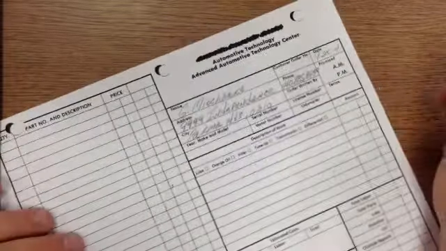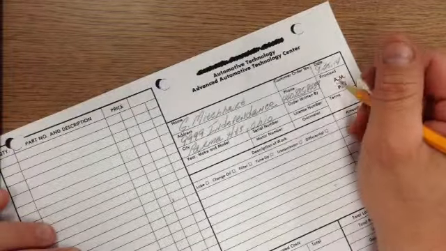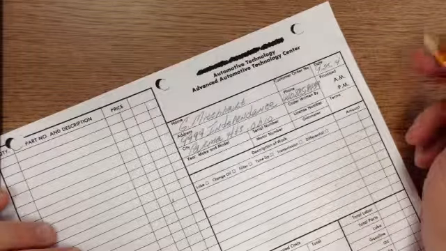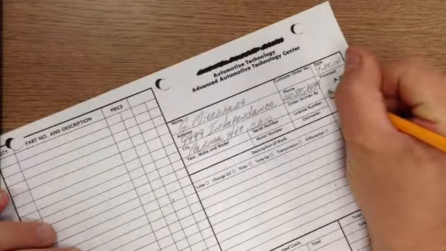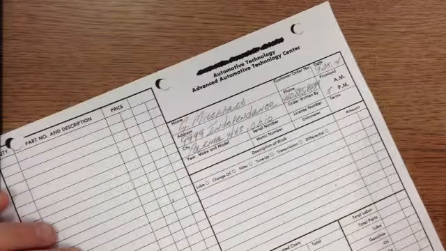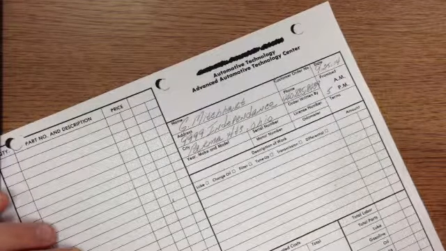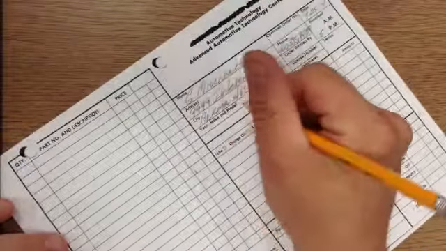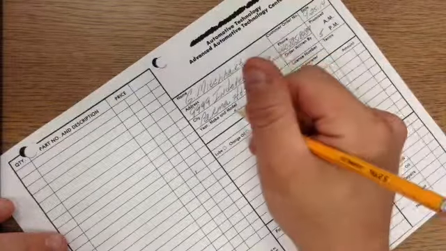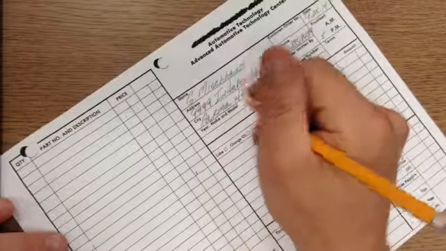Okay. Time promised on this job. The customer requested that the vehicle be picked up in the afternoon, so 5 p.m. And I'm going to ask them, of course, what type of vehicle they're driving. In this case, they're driving a 1993 Tempo. So we'll put that in there.